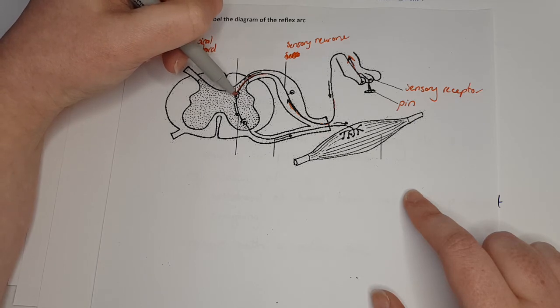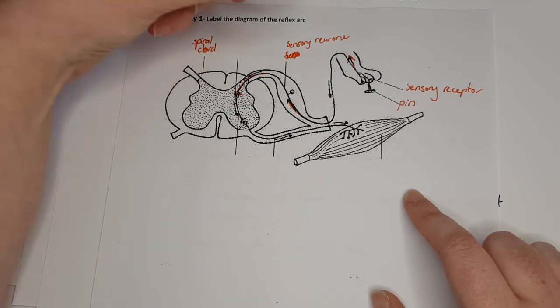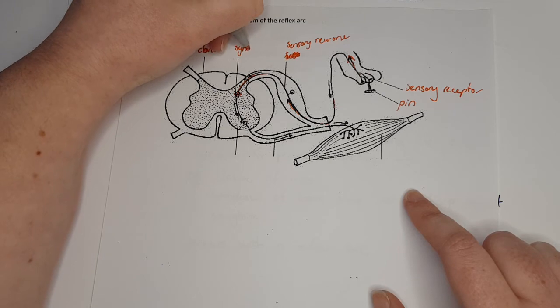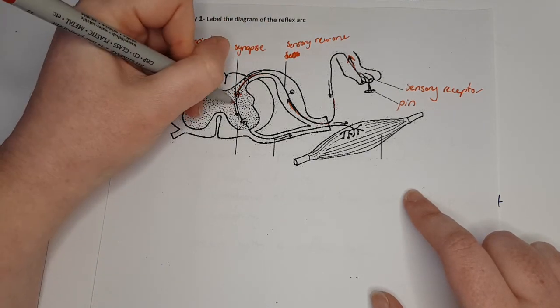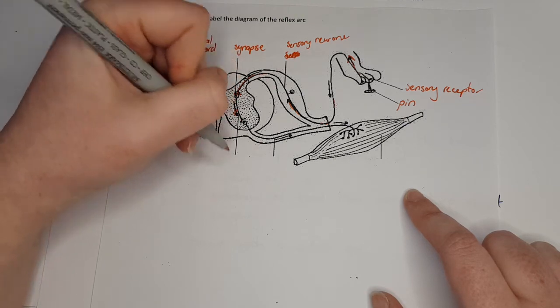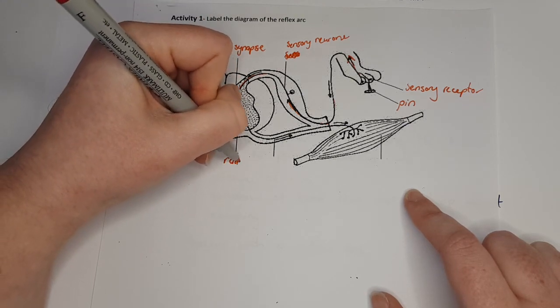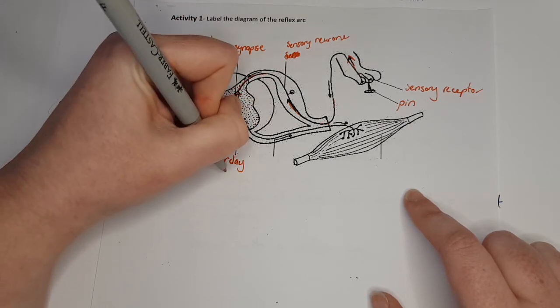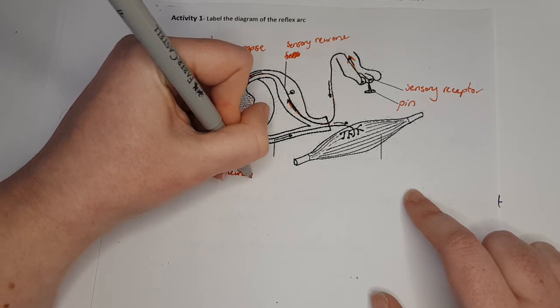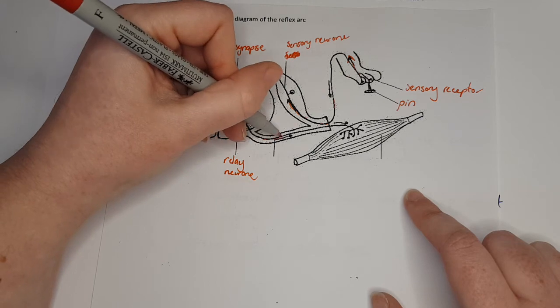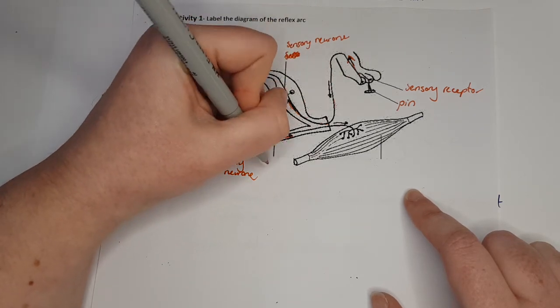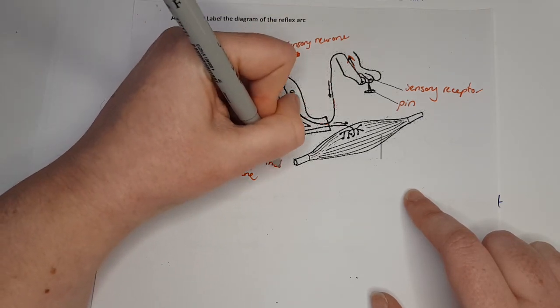Through from one to the next, through the gap, which is going to be the synapse that I just explained to you, into the next neuron, which is going to be our relay neuron in the spinal cord. Okay, and then through another synapse down to the next one, which is going to be your motor neuron.